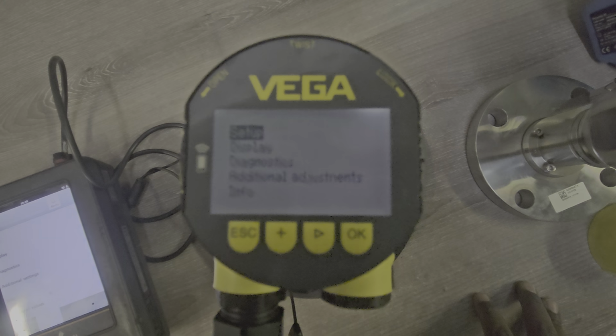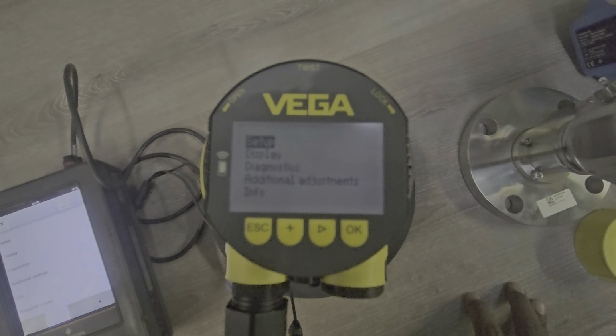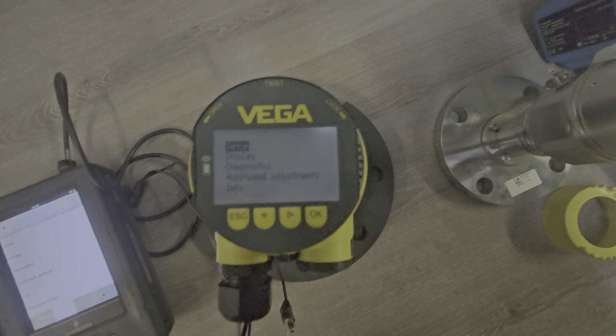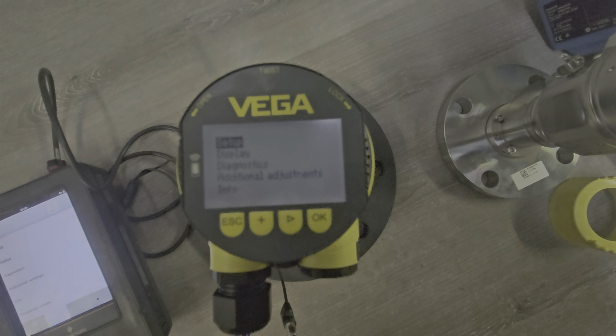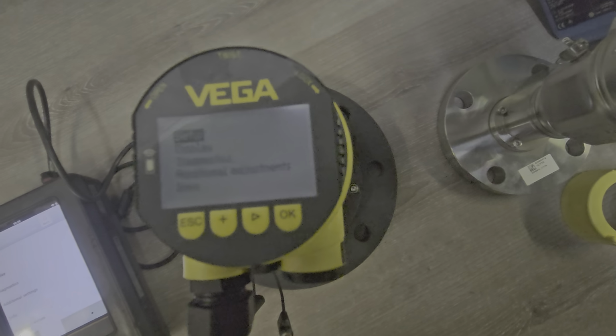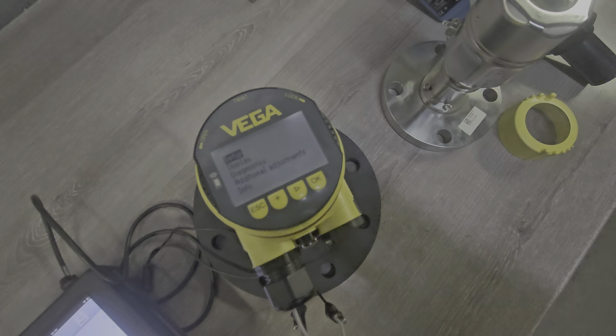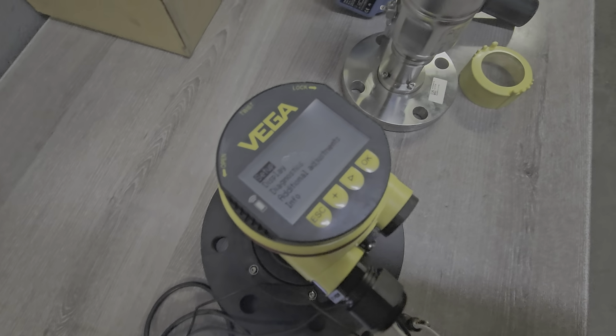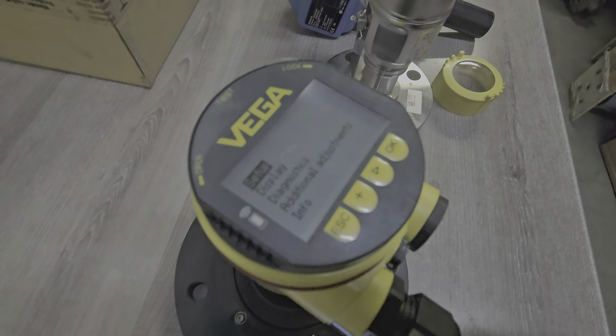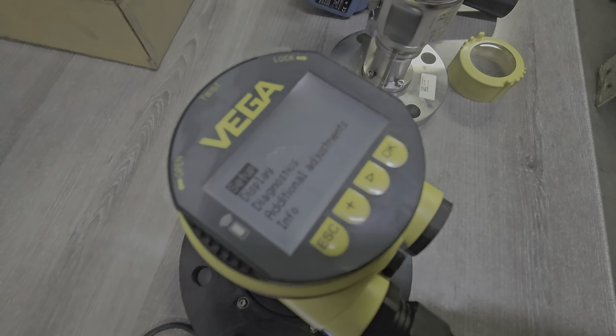Under extended setup, if you look carefully, we've got setup, that's where you set your minimum and maximum values, which is your zero and your span of the instrument. I'm trying to get it as close as possible. Okay, I think that's better. And then we've got display.